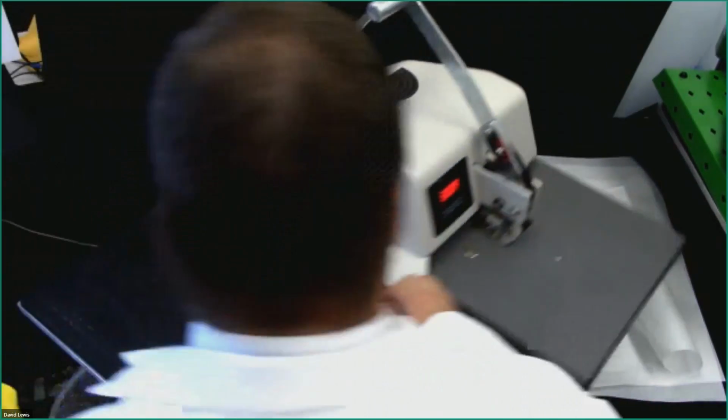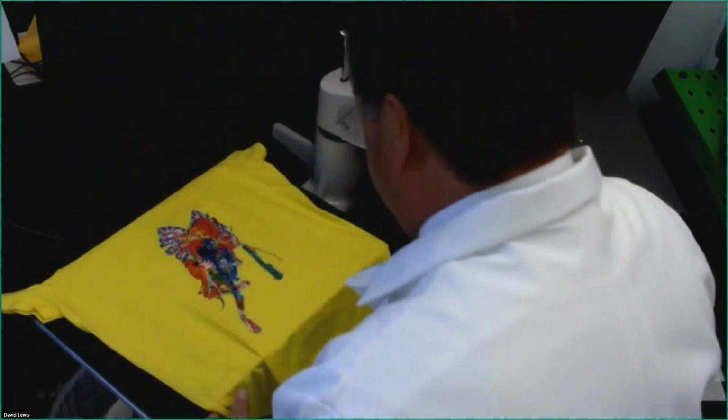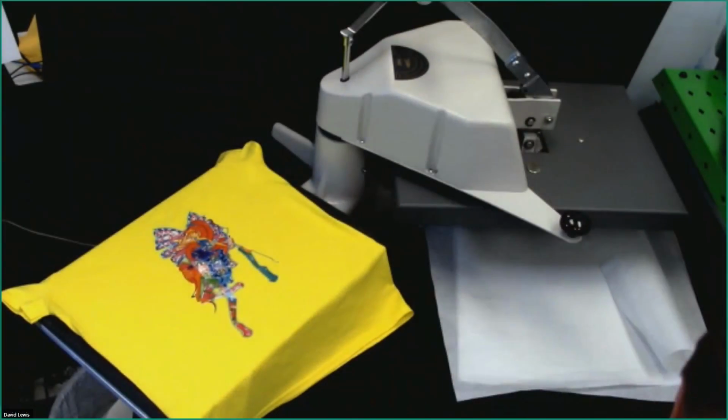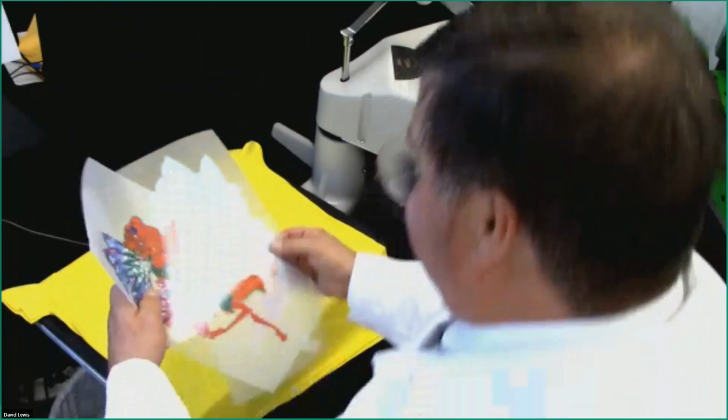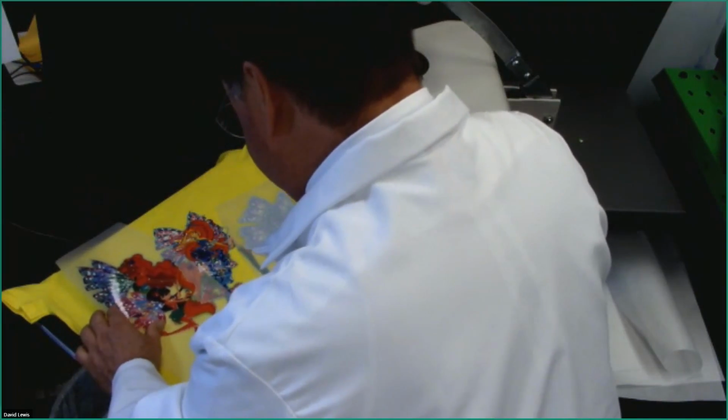All right. We're back over here. Put this back down onto our heat press. And now my other two pieces, if I can figure out where they go.